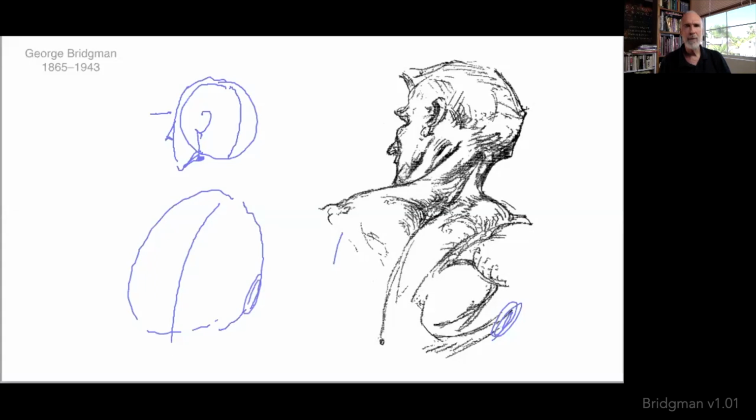Then what does Bridgman do? He actually puts a dot. He puts a dot here to say that's the base of the trapezius. And where does the trapezius go? It goes up into the base of this cranium, the occipital bone.